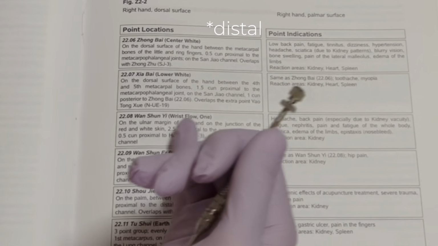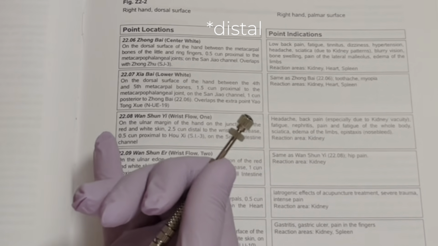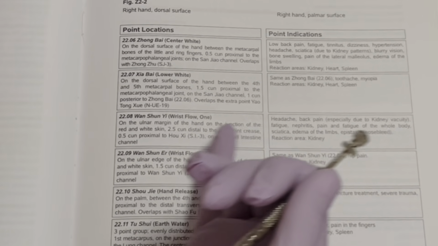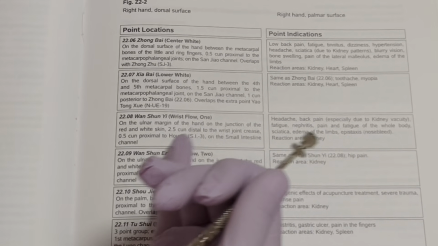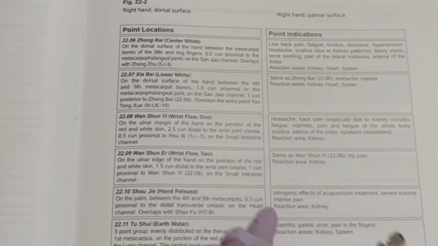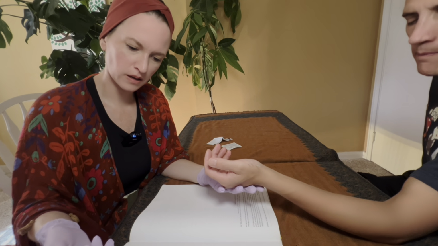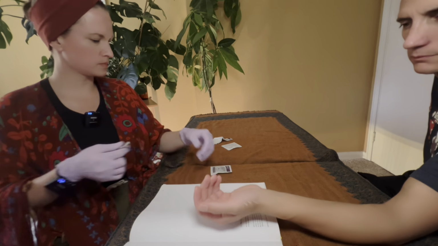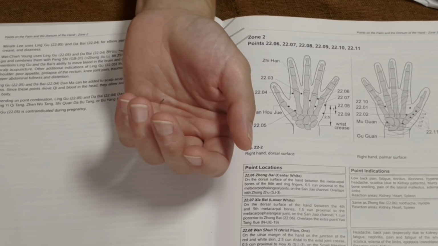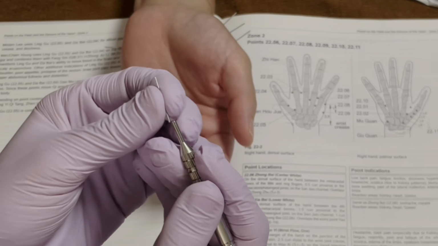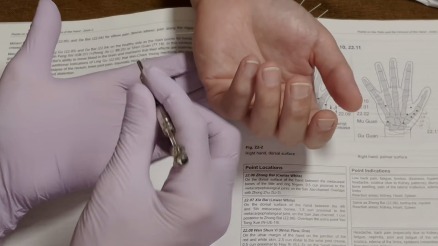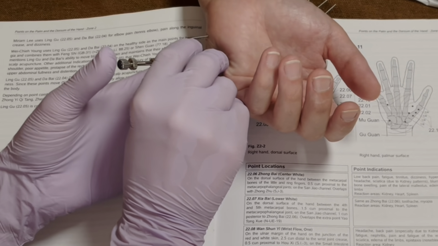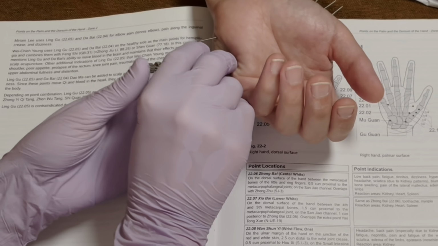So on the ulnar margin of the hand, on the junction of the red and white skin, 2.5 sun distal to the wrist joint crease, 0.5 sun proximal to SI3 on the small intestine channel. And then I'll tell you the actions of both of these points when I'm done with this one. All right. So 0.5, nice deep breath in and release. Okay.